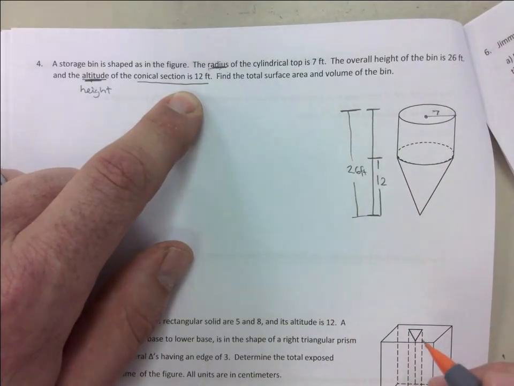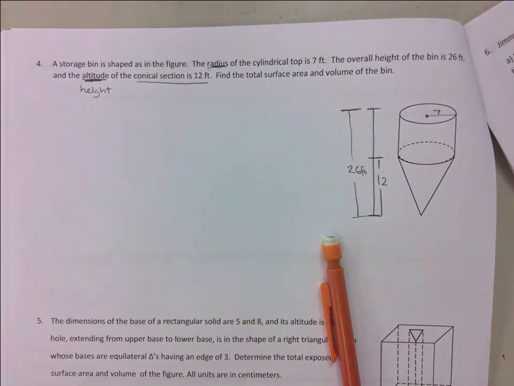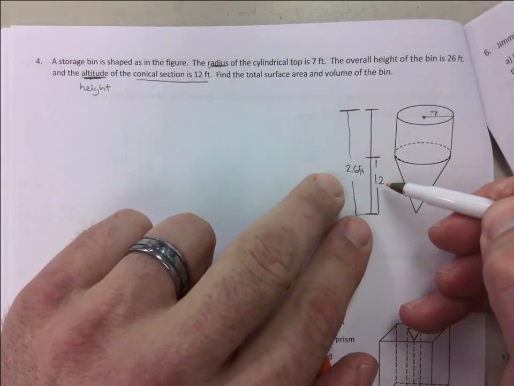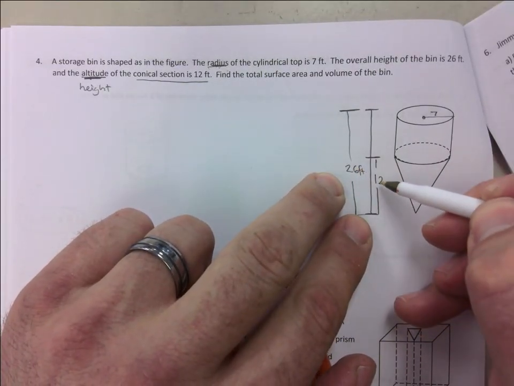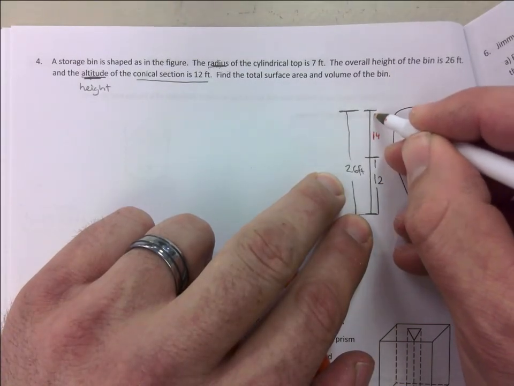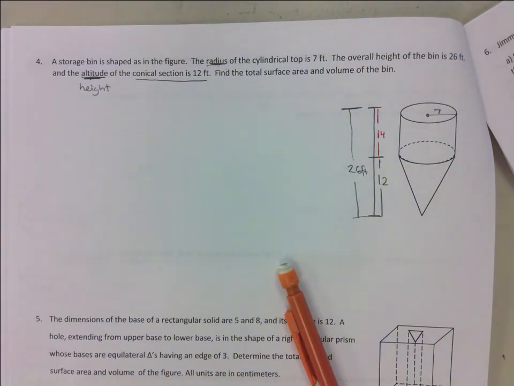A lot of stuff going on there. Let's use a red pen for what remains. If this is 12, we go 26 minus 12. What is that? 14, right? So that's something that I would put down there. It's not drawn to scale, obviously, but it doesn't matter.